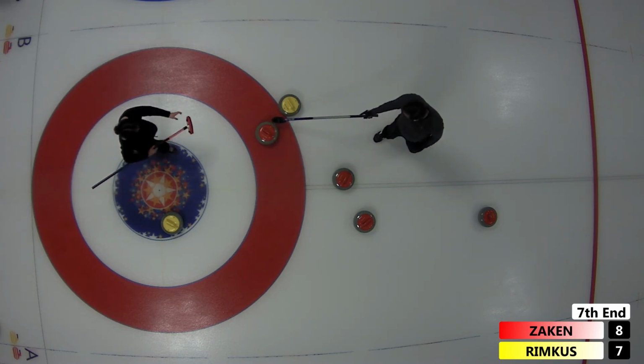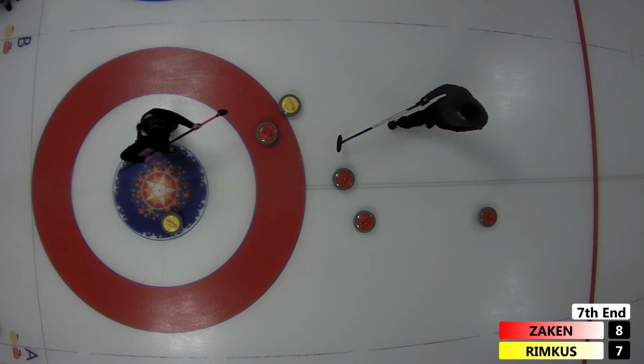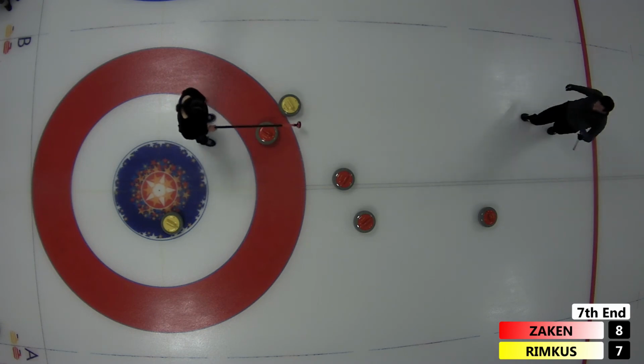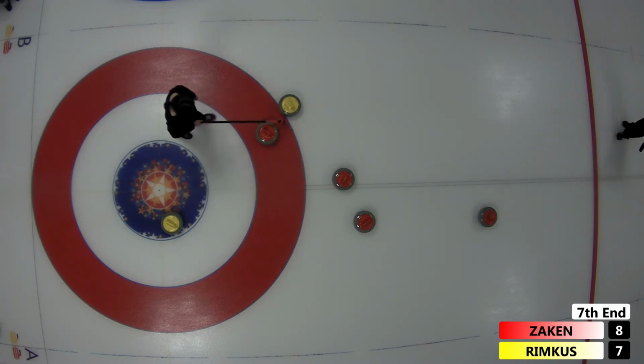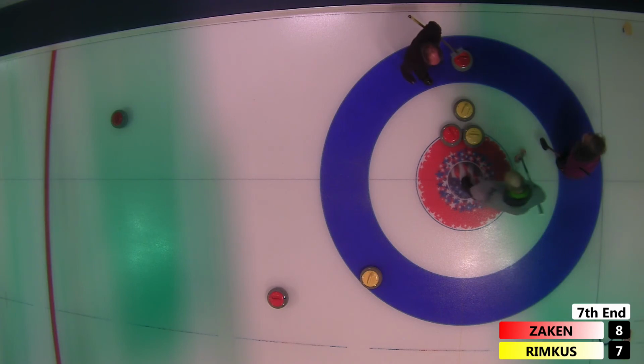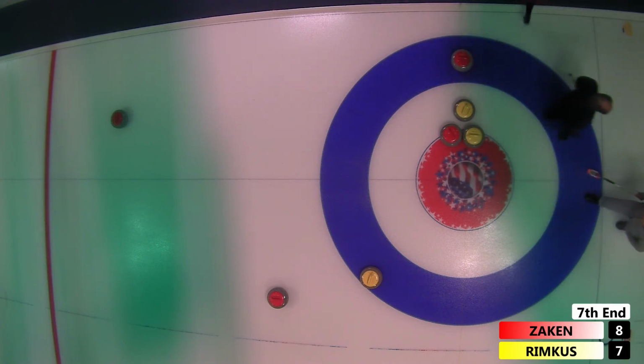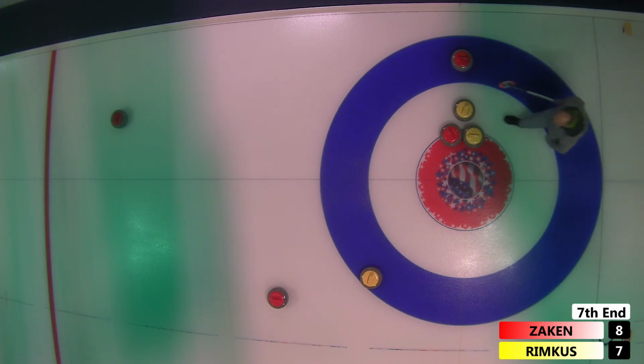Let's check, they need to go. Keep going. Oh yeah, he's gonna bounce off his own. Oops. Darn it. I'm sorry. Which is fine, there's the shot. That is fine. So you can see Mark bounced off his own stone and slid over to the yellow.